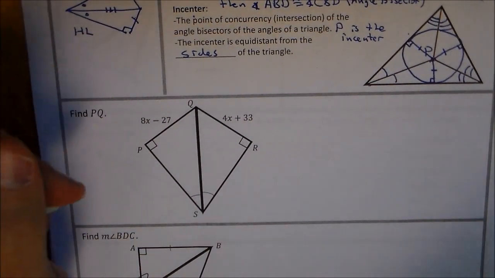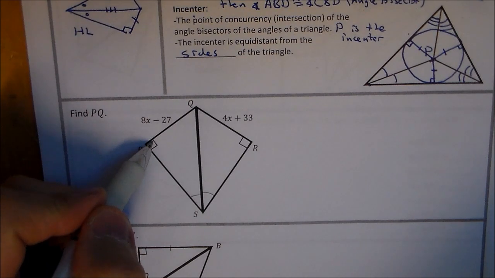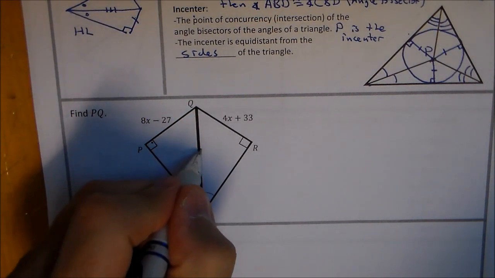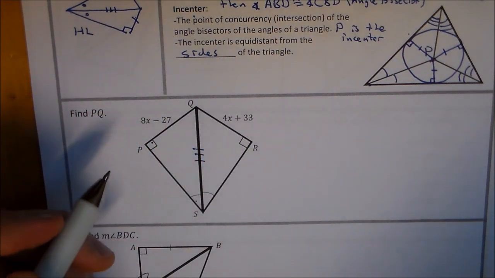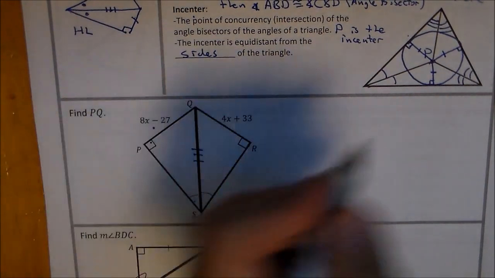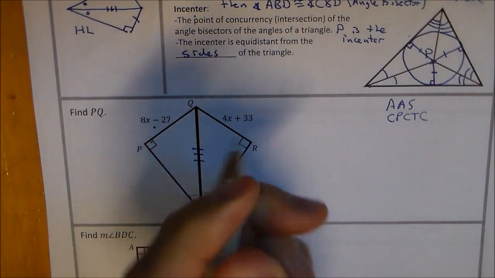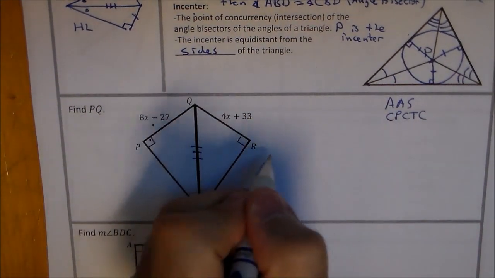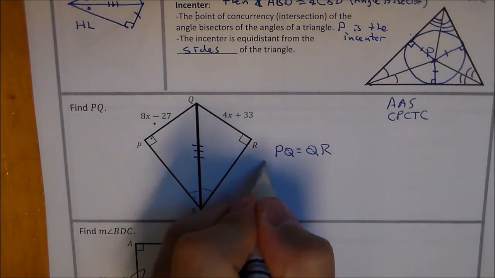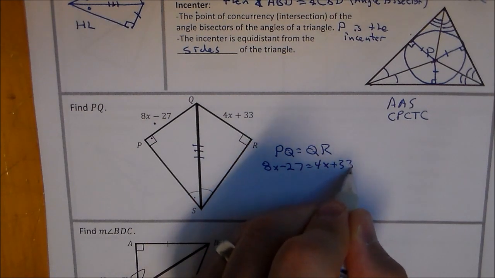So let's look at our angle bisector problems for solving. I need to find the length of PQ. I've noticed here that SQ is the bisector of the angle, but we can also think of this as having two congruent triangles and we are matching corresponding parts. So if we had congruent triangles, it would be angle, angle, side, and CPCTC allows us to solve for it. But in this case, we're just going to say that PQ is equal to QR, and say that 8x minus 27 equals 4x plus 33.